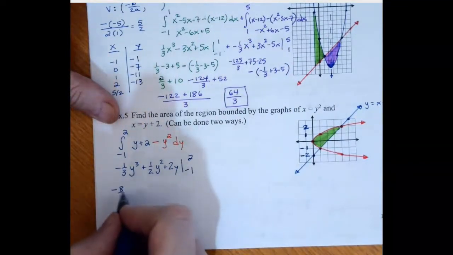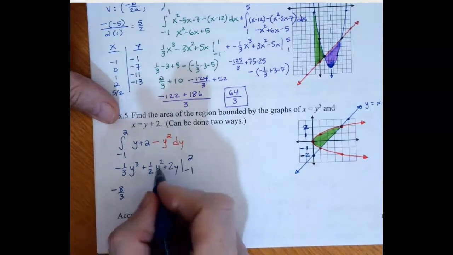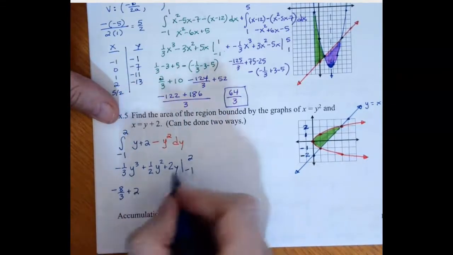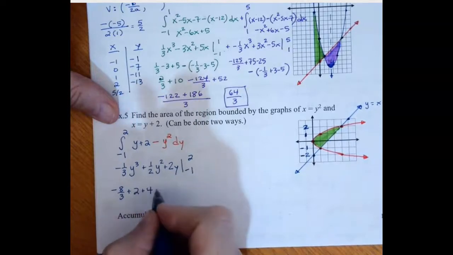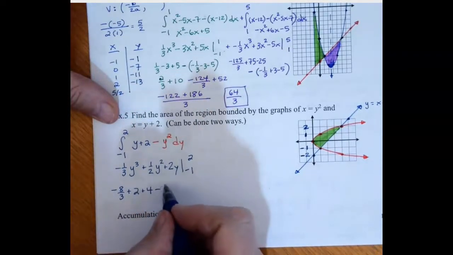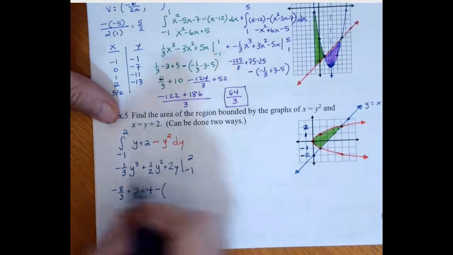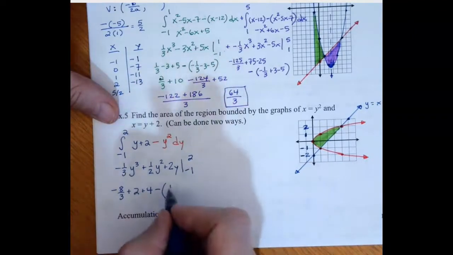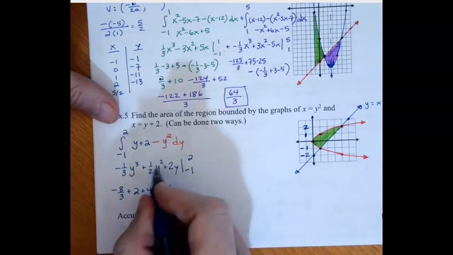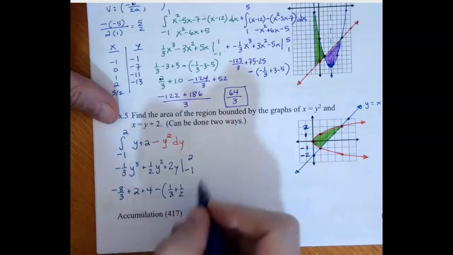We're going to get negative 8/3 plus 2 plus 4 minus, and then we can plug in negative 1, so that would be negative 1 times, that would be positive 1/3, and then plus 1/2, and then negative 2.